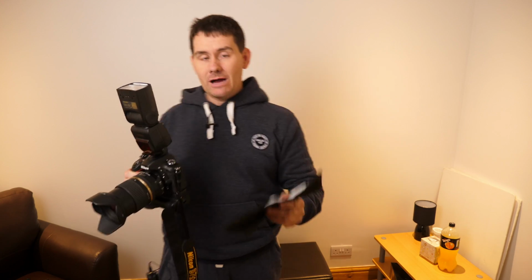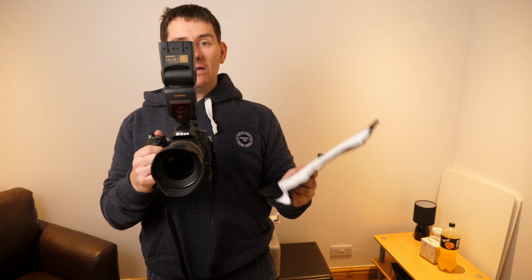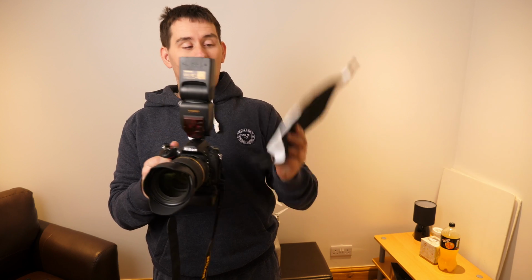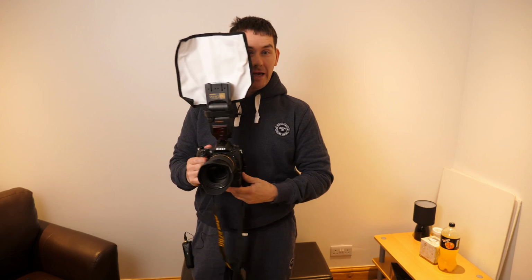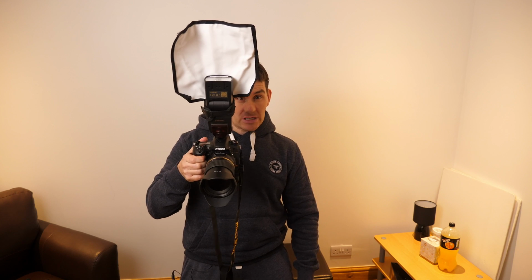So what we'll do is, I'll just now put this on. And I'm still going to leave the flash going up to the ceiling, but we're going to use this little diffuser as well. So I'll stand back up again. You can see now that this is how we're going to take the shot. I'll point towards the drone.